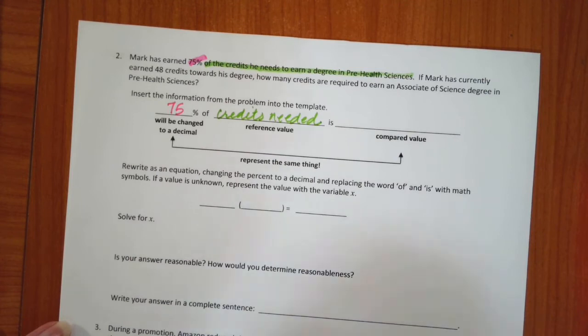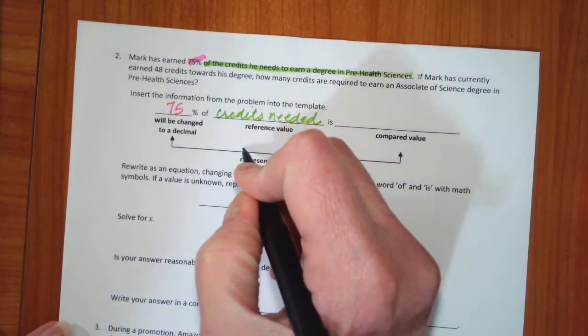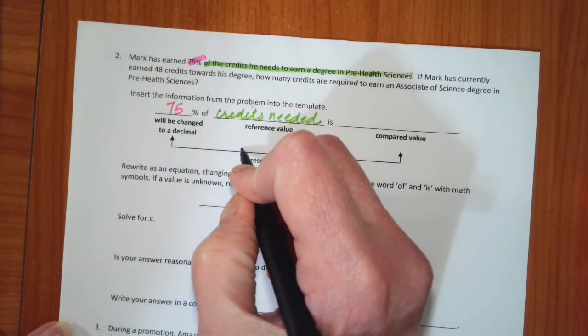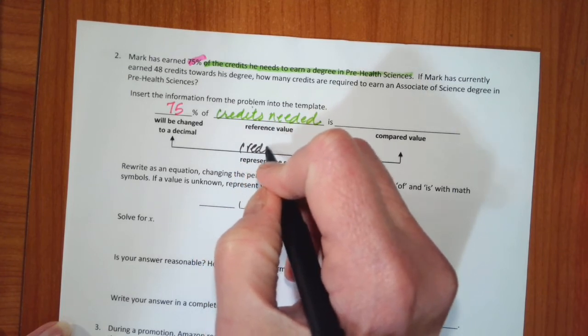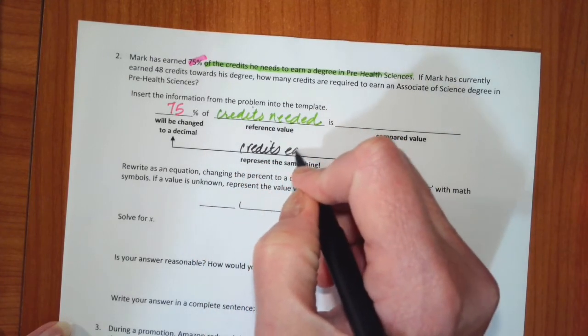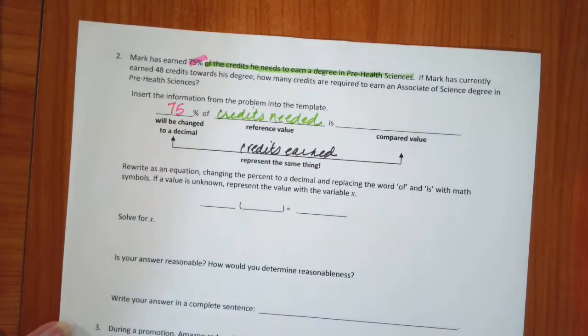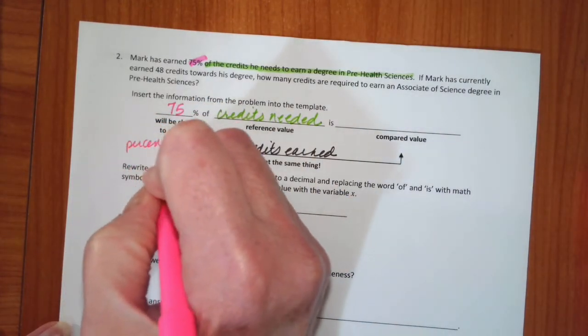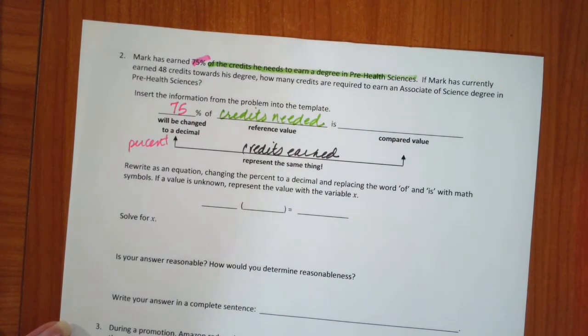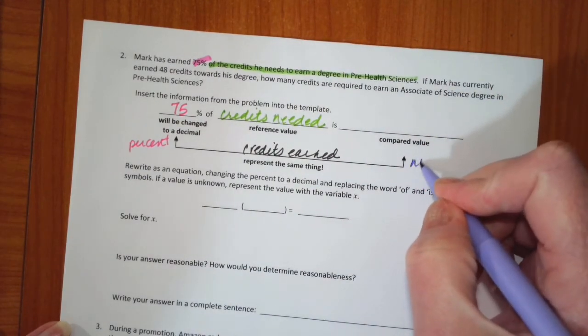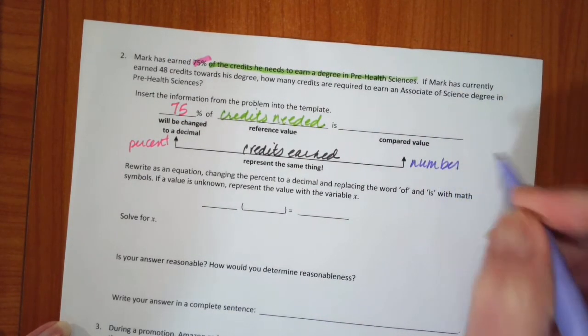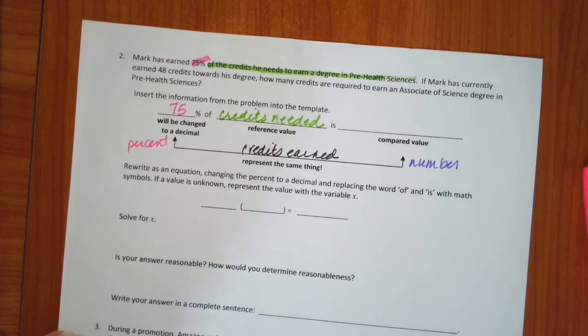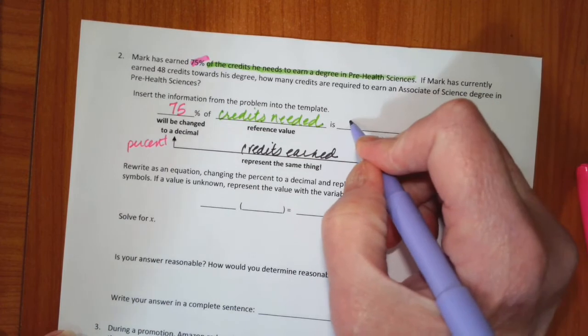And then the things that represent the same thing are the credits earned. So this is going to be as a percent, and this is going to be as a number. Well, in this particular one, so this is going to be credits earned.